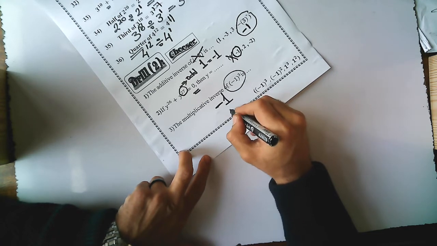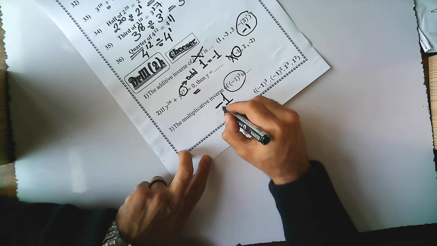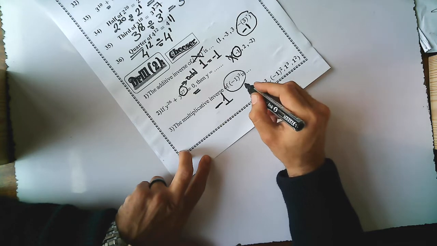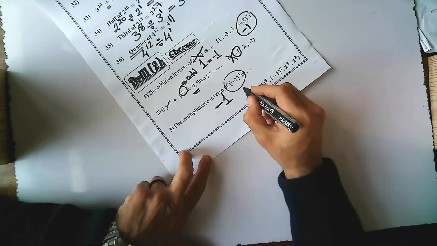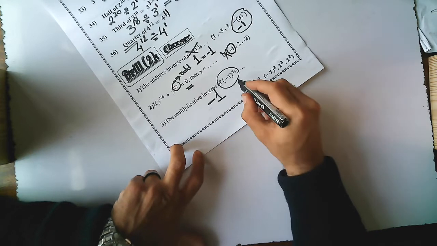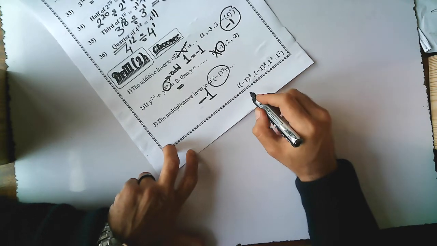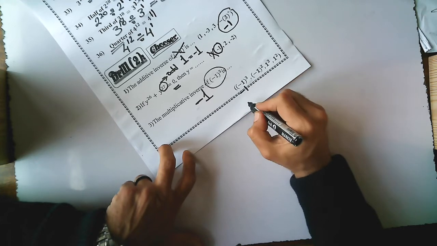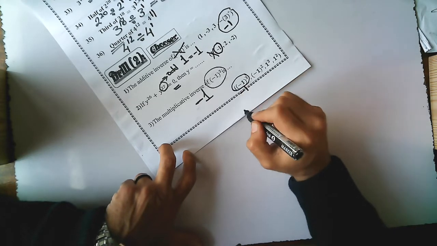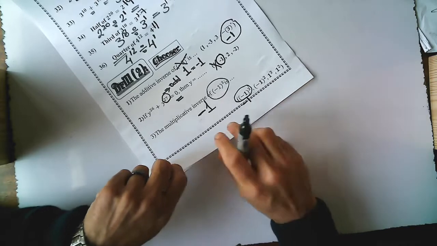The multiplicative inverse of negative 1 is the number we multiply by negative 1 to get 1. Negative 1 times what gives 1? Negative 1. So the multiplicative inverse will be negative 1. Let's look at the answers. Negative 1 to the power 3 equals negative 1, so the answer will be negative 1 to the power 3.